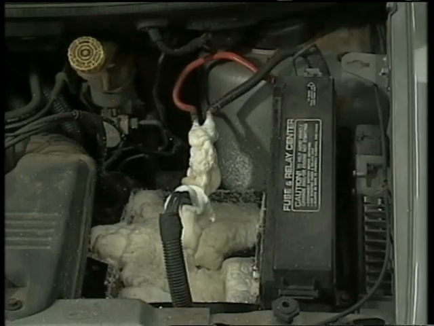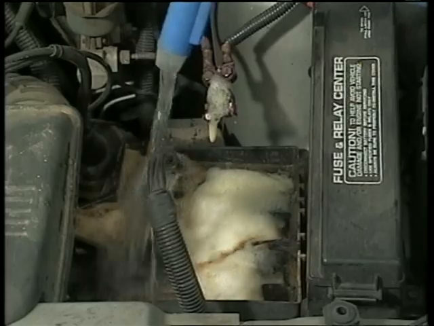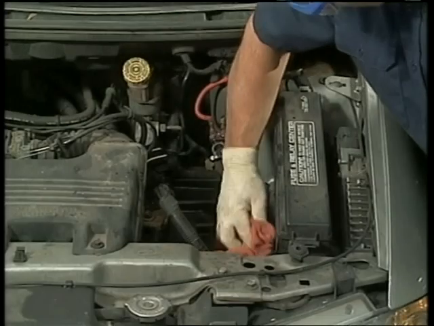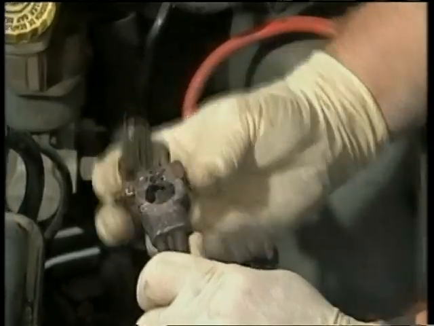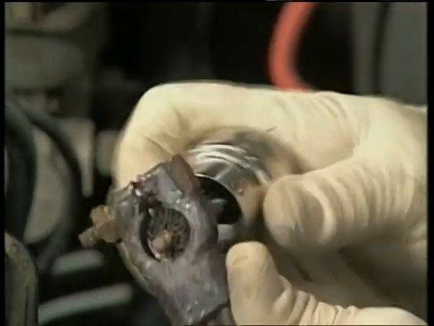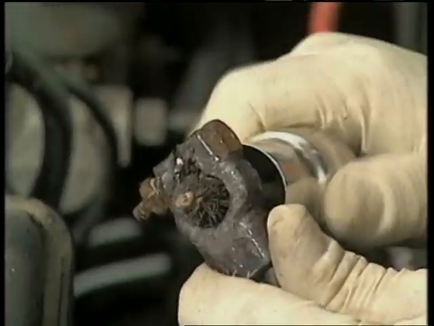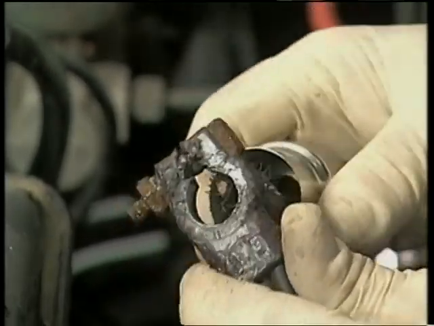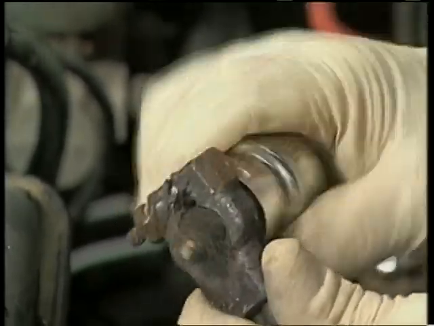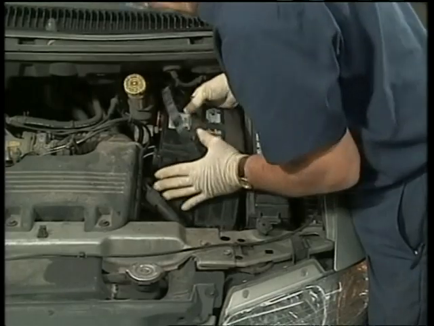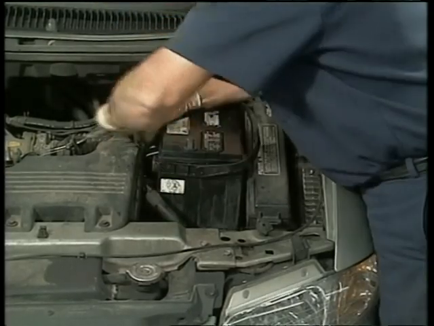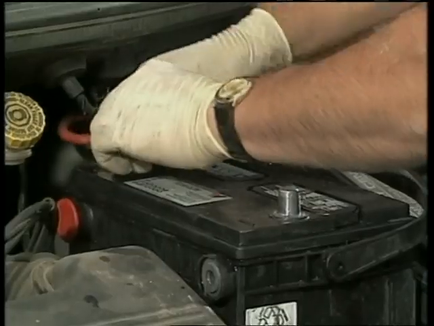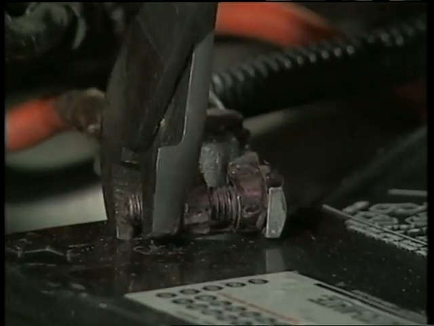Let the cleaner work for a few minutes. Rinse with water and wipe dry. Use the cable connector end of the battery cleaning tool to clean the cable connectors. Replace the battery cables if the ends are severely corroded or if the metal connectors have deteriorated so that they no longer clamp firmly to the battery terminals. Replace the battery. Secure it with the hold-down clamps, then reconnect the battery cables, positive side first.